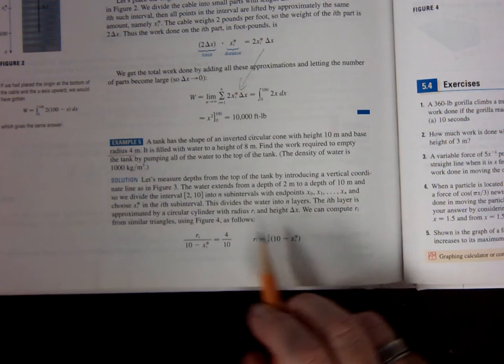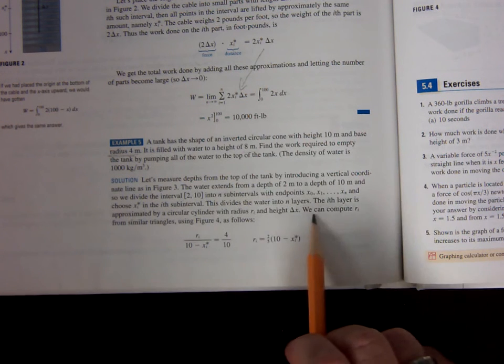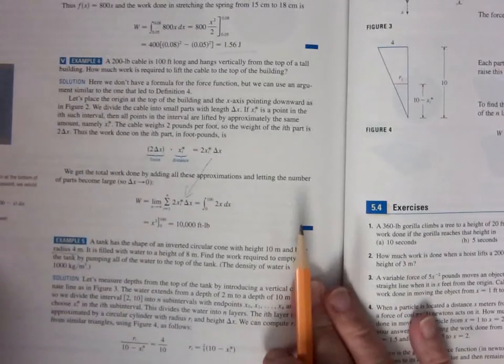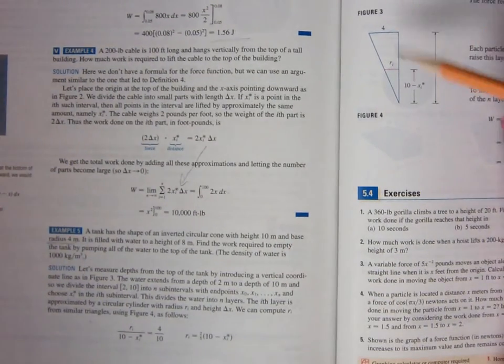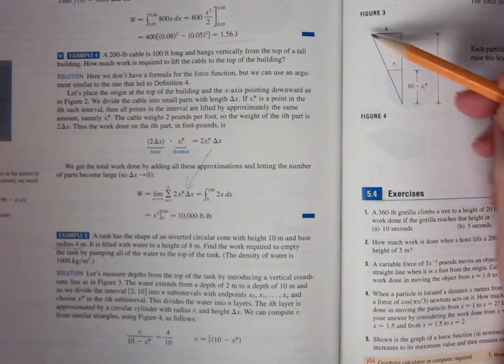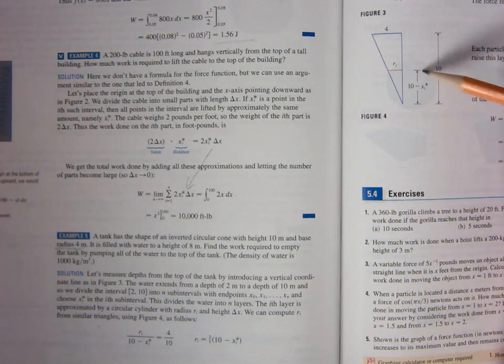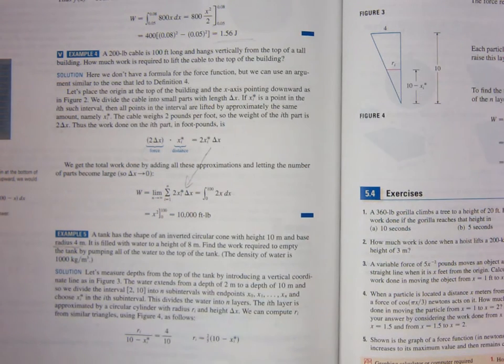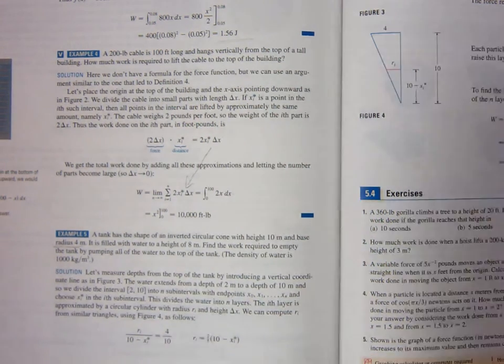So again, I'm going to take a look at here. We're going to compute r from similar triangles. I'm trying to see if I can get them where you can see them both. Yep, right here. So here's our similar triangles. This is 10. This is 10 minus x. So our radius would be 2/5. You say, how do you get 2/5? 4 over 10, 2/5, times 10 minus our x sub i asterisk. Okay, so this is what we're going to use for our similar figures, and that'll give us our radius.